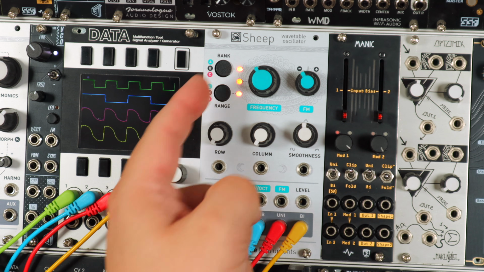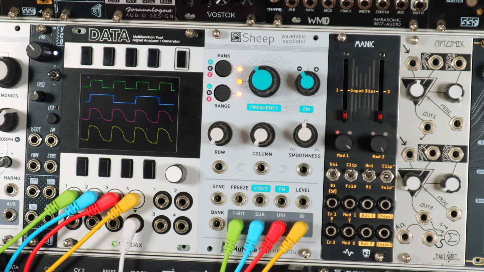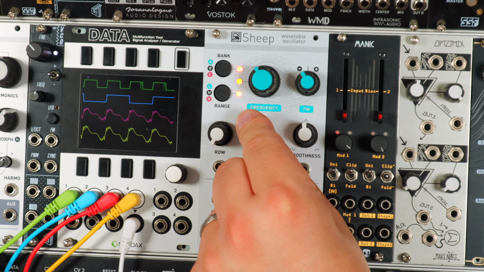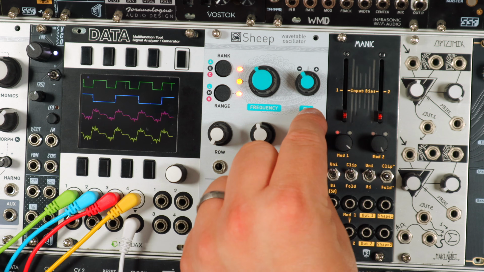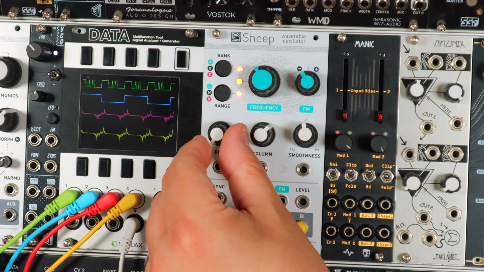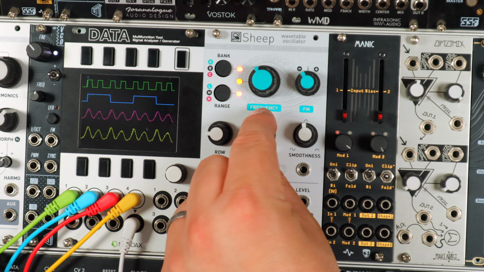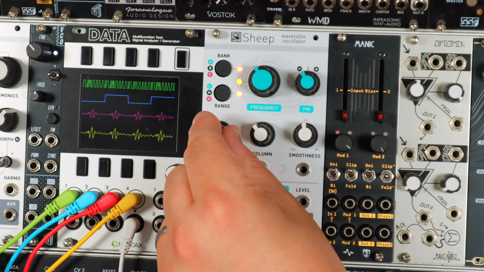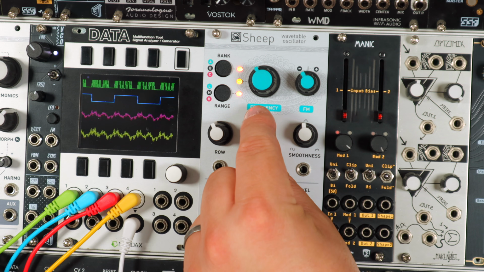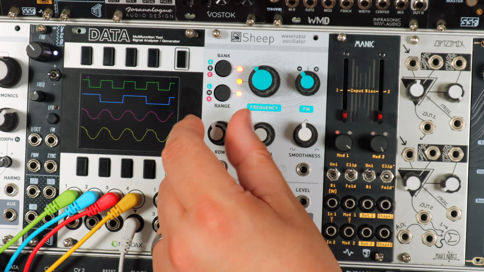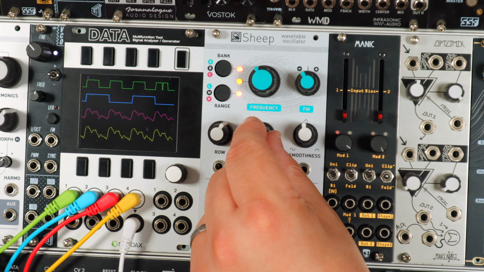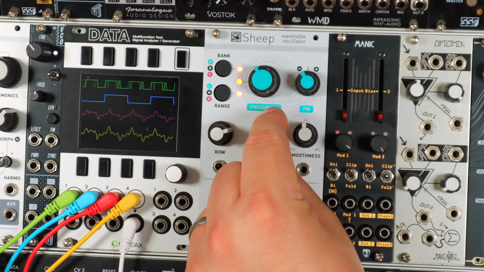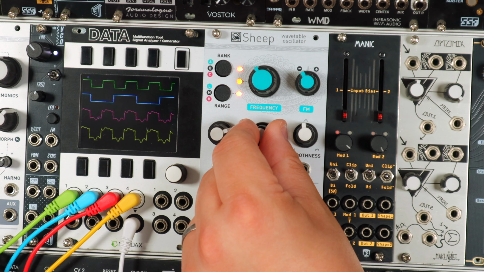And then finally, bank C here with the red LED for the bank is the wave map mode, WMAP, from Braids. Lots of lovely vocal tones in there.